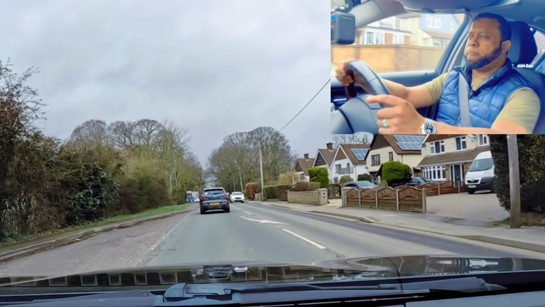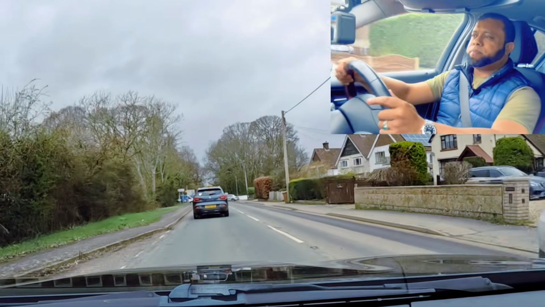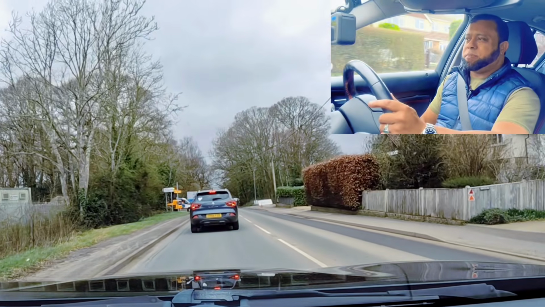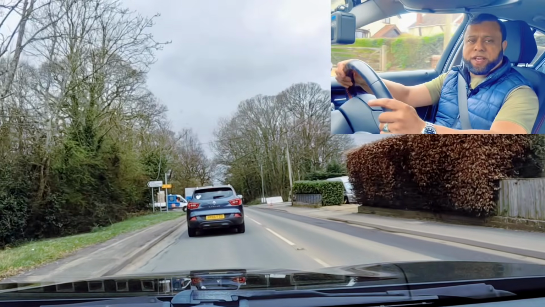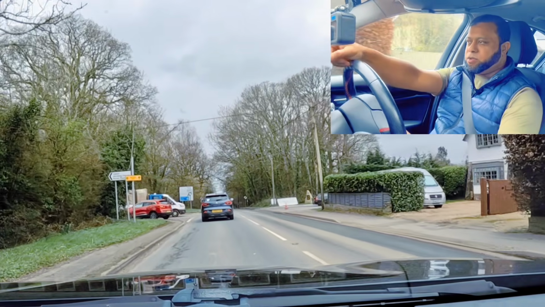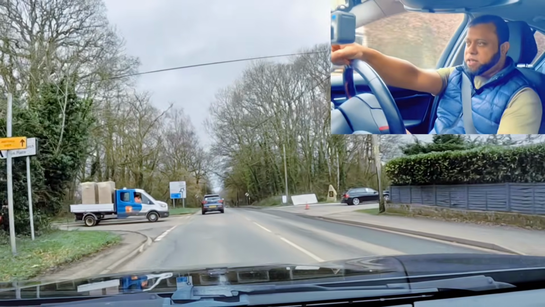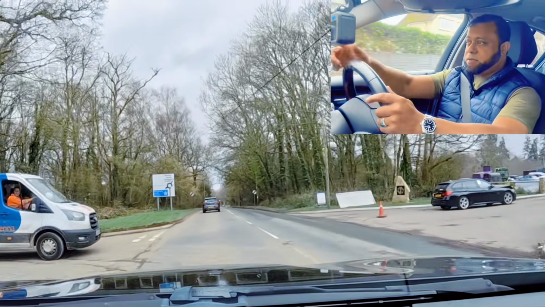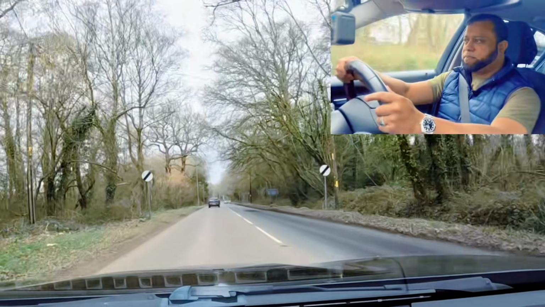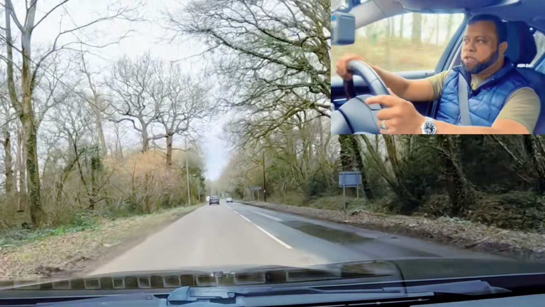Roundabout coming up. We're going to go fourth exit on the right, meaning coming back. Fourth exit on the right. What's the speed starting here? Can you see the national speed limit? It is saying 60 from here. Single carriageway, 60. Now, fourth exit on the right.